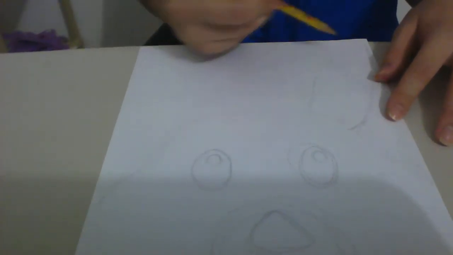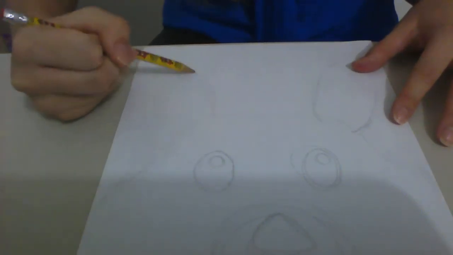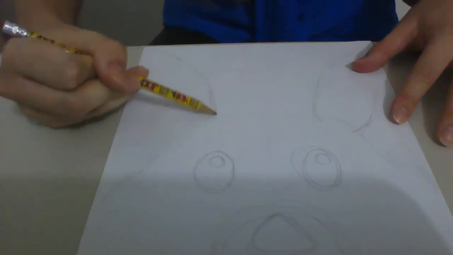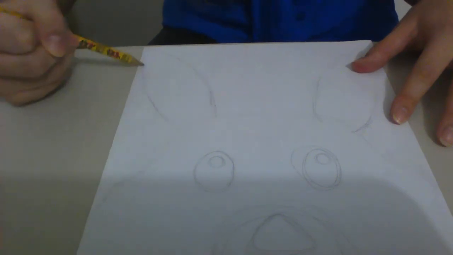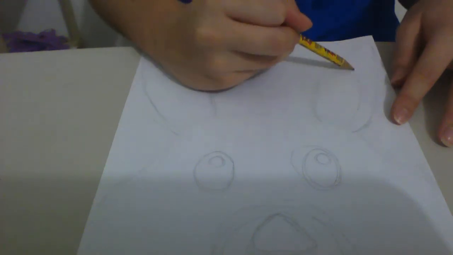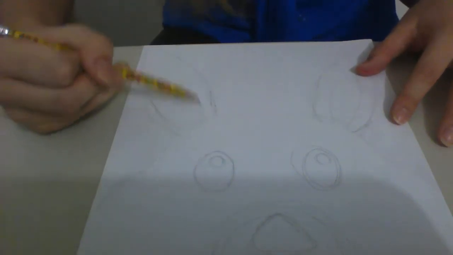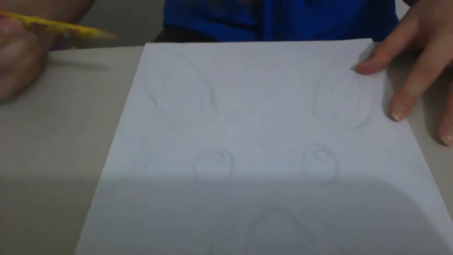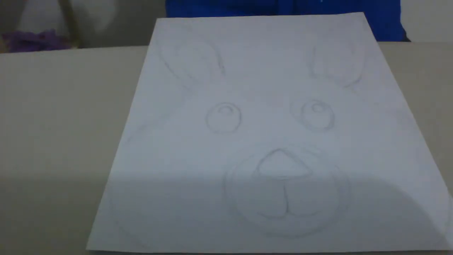There's one ear there. And you can make my other ear also come up to the top of my paper. Just like this. I can add a center part if I would like to. And there is the start of my bunny.